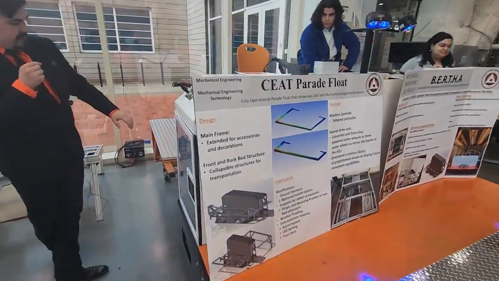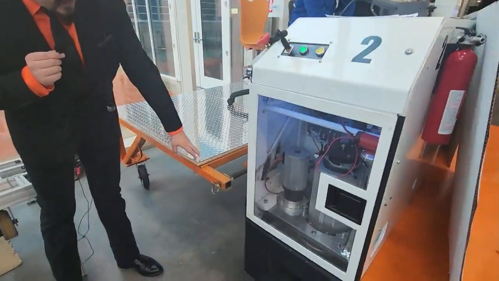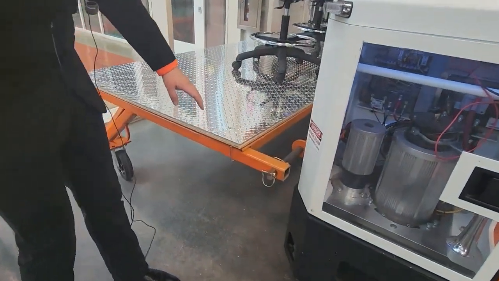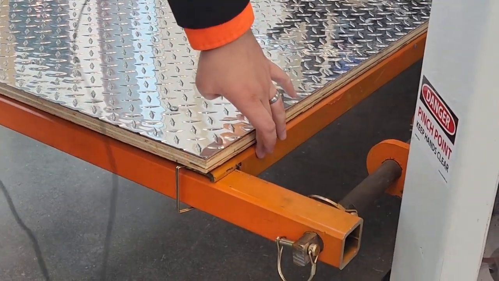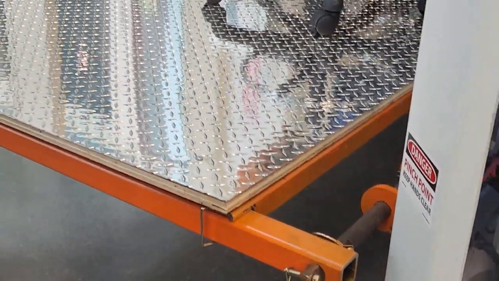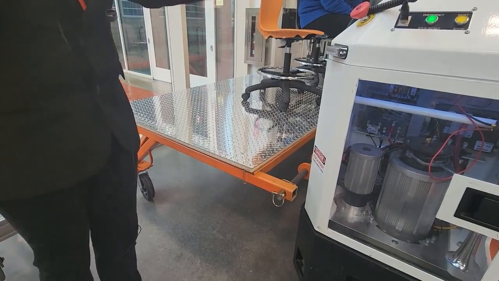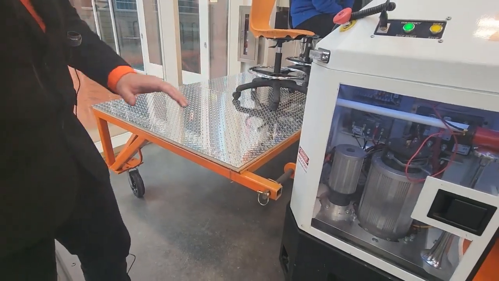We have plates made of plywood and diamond plate reinforced with 2x4. There's 3 of them. They pop off. We take out this orange bar here and the whole bed folds over onto itself. Everything stores nice and neat into the machine.